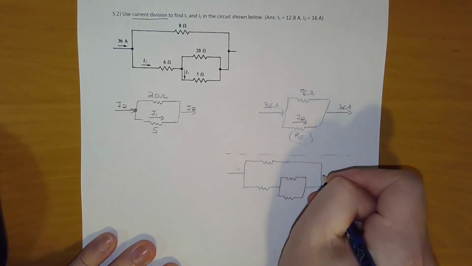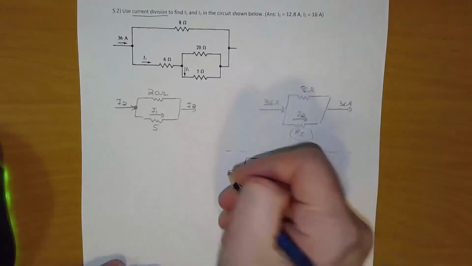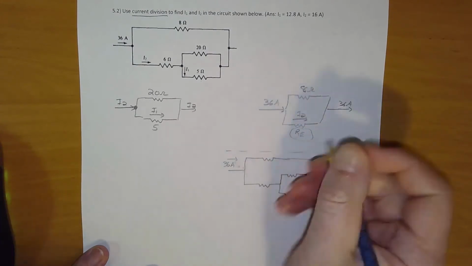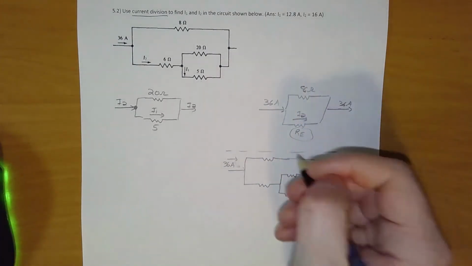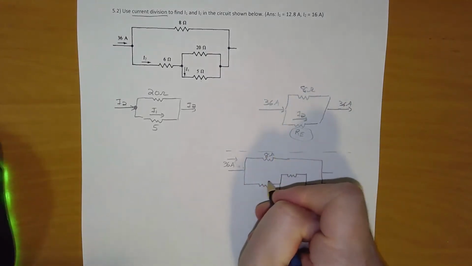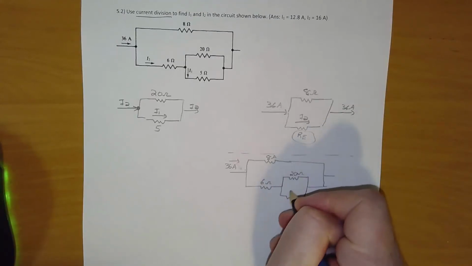So we have 36 amps entering. We have 8 ohms up here. We have 6 ohms. We have 20 ohms, and we have 5 ohms.